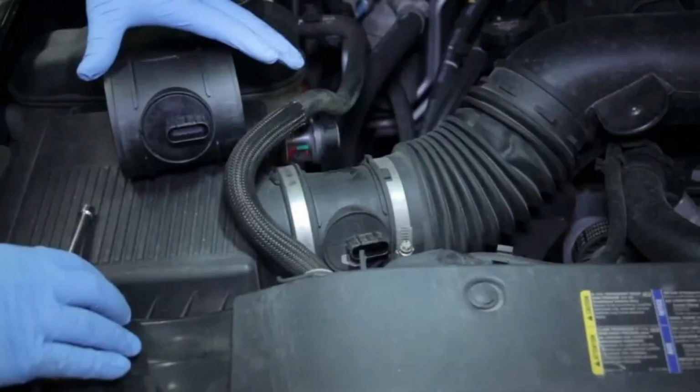The smooth operation of an automotive engine depends on several key components, and among them, the mass airflow (MAF) sensor plays a crucial role. The MAF measures the amount of air entering the engine, providing essential data for the engine control module (ECM) to adjust the air-fuel mixture. However, a faulty MAF sensor can lead to a variety of problems, impacting engine performance, fuel consumption, and emissions.